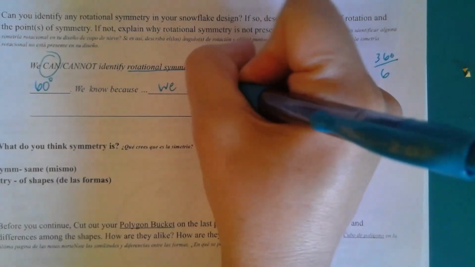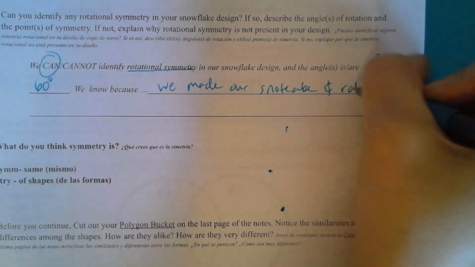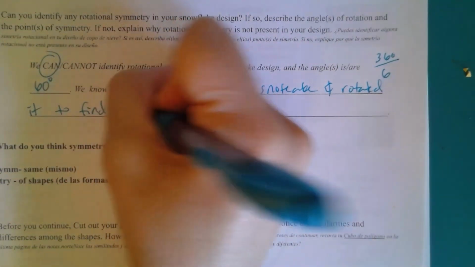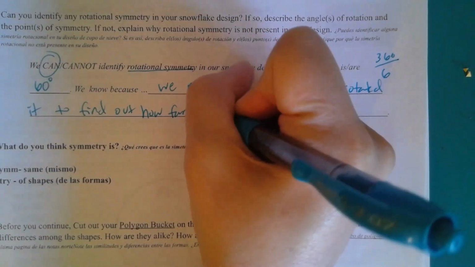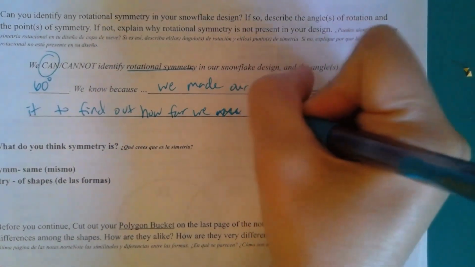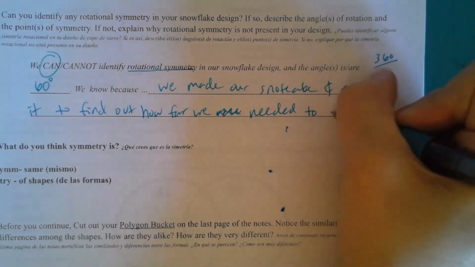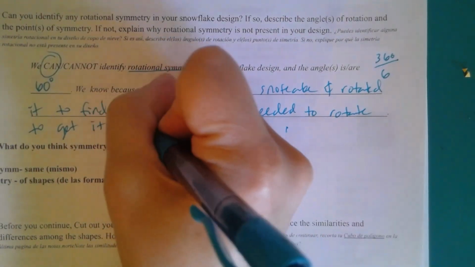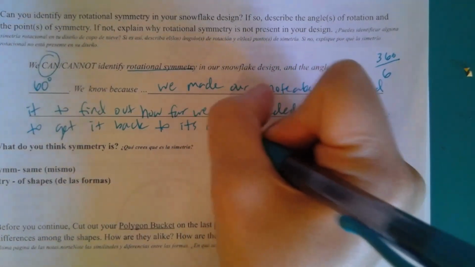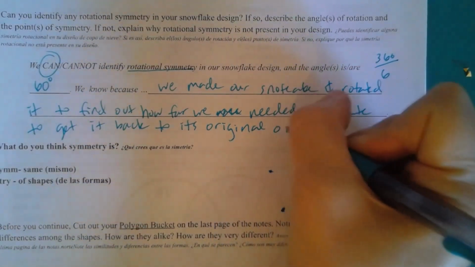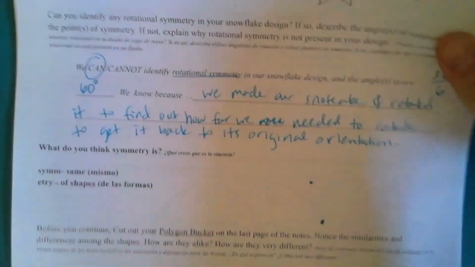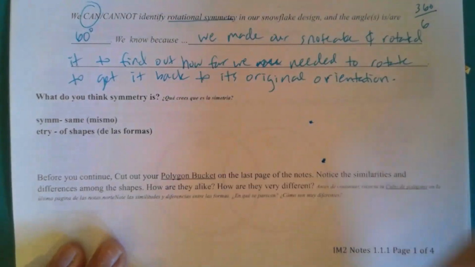So we made our snowflake and rotated it to find out how far we need to rotate to get it back to its original orientation. Period.